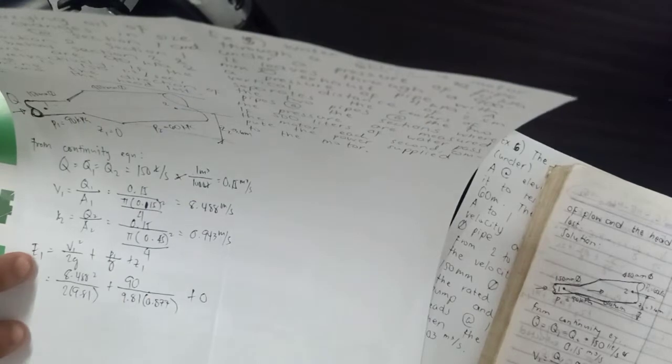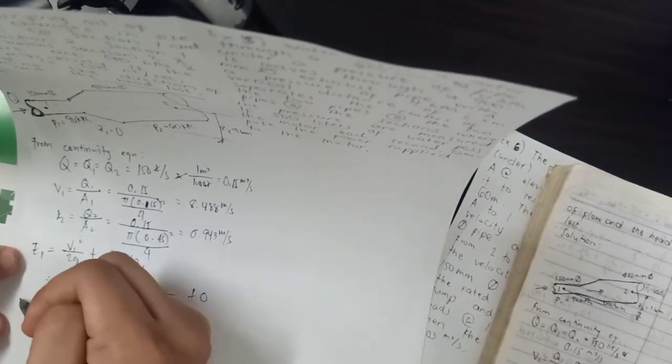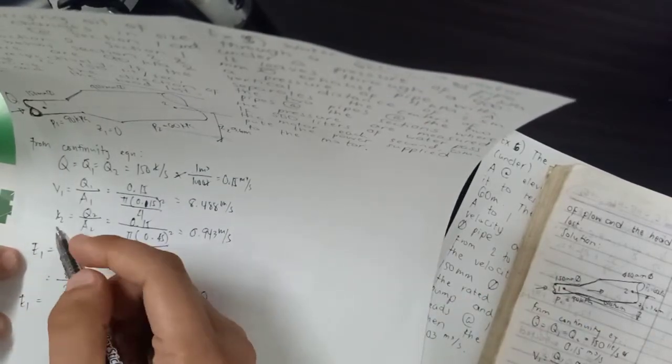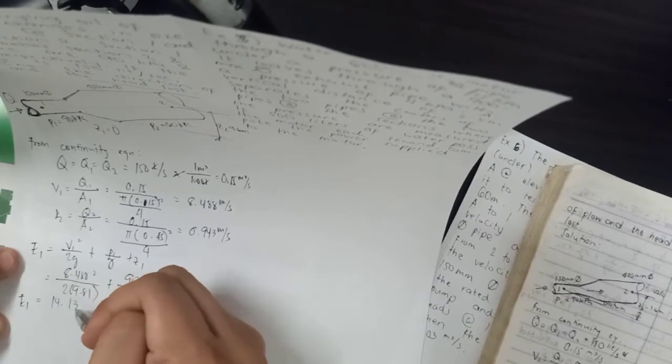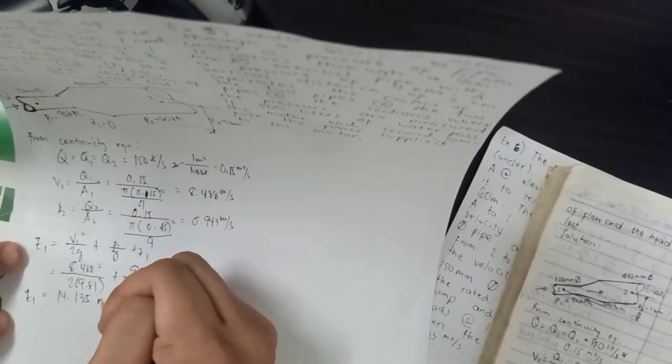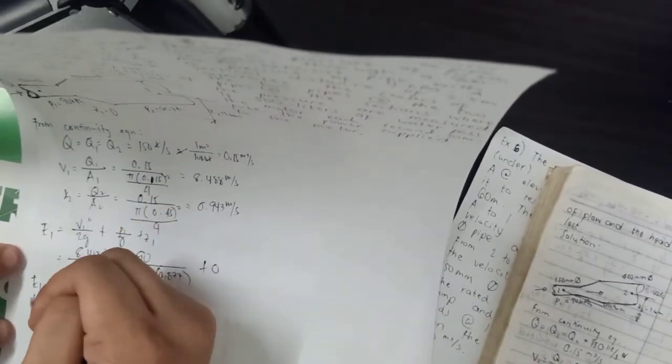Z sub 1 is 0 because the datum is here. Therefore, H sub 1 is 14.135 meter.